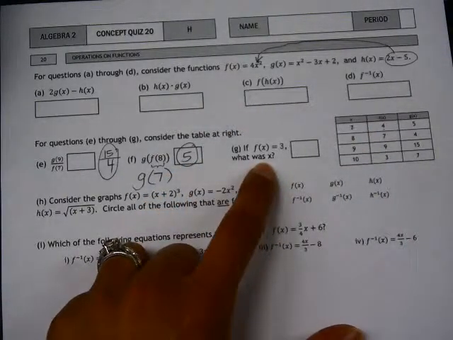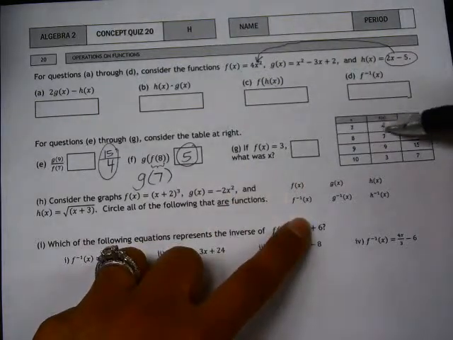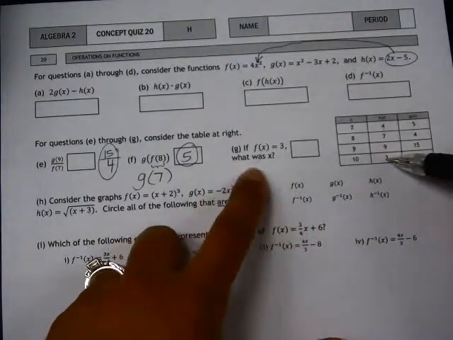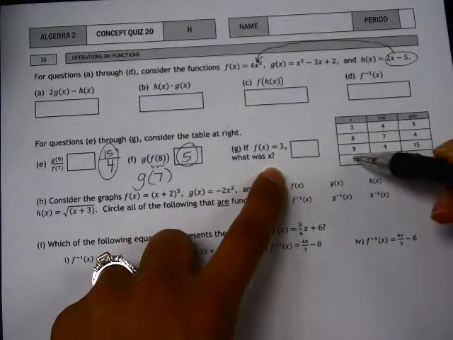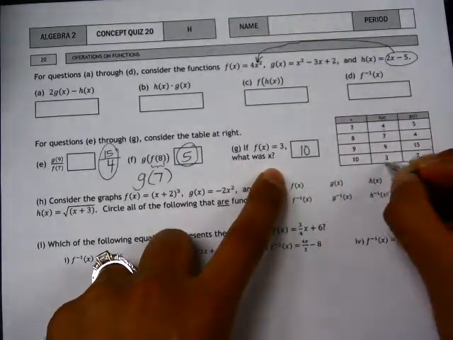This is asking if f of x equals 3. So in the f of x column, I'm going to go down to 3. What was x? So in this case, x was 10 when f of x was 3.